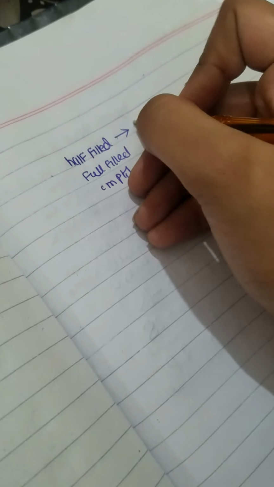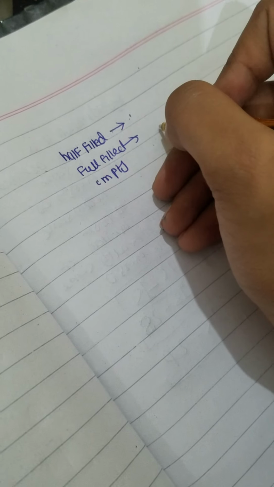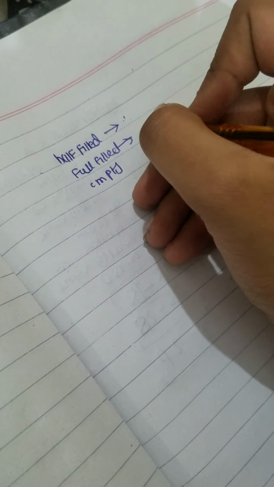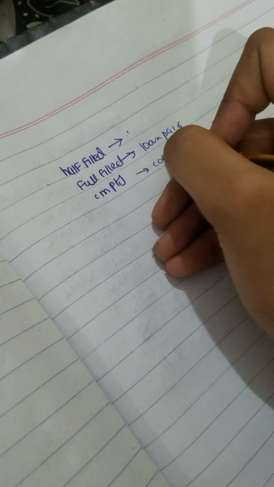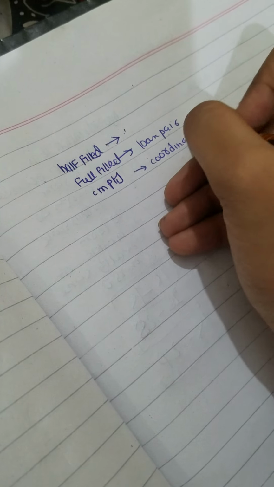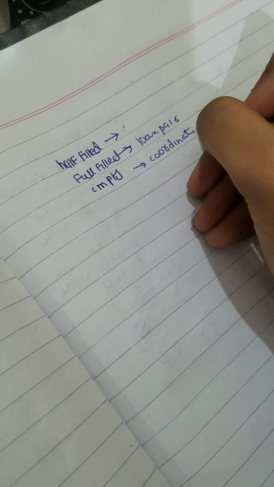There can be half-filled over full-filled. Full-filled is, for example, a lone pair. For empty we have a coordinate covalent bond, and this is simple covalent bonding, coordinate covalent bond. In this way the orbitals intermix with each other.